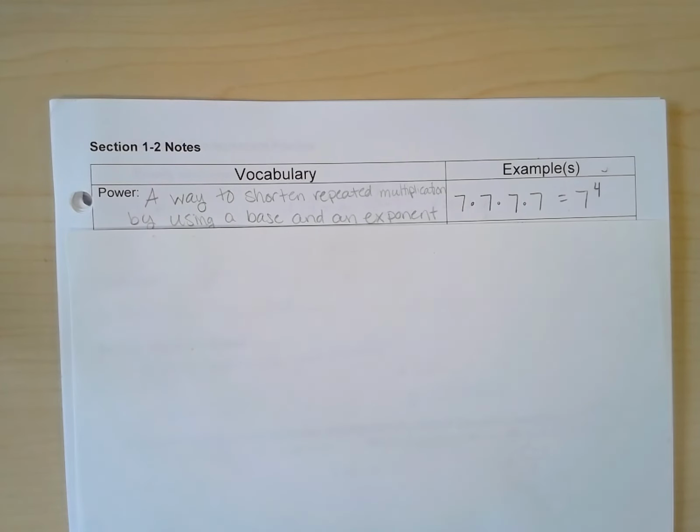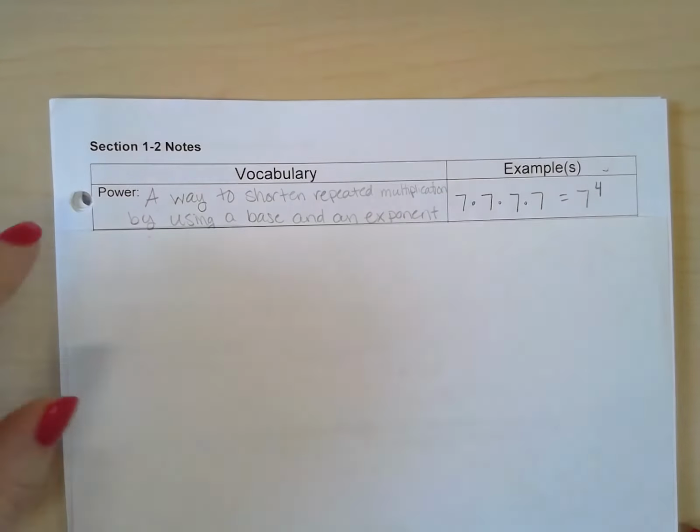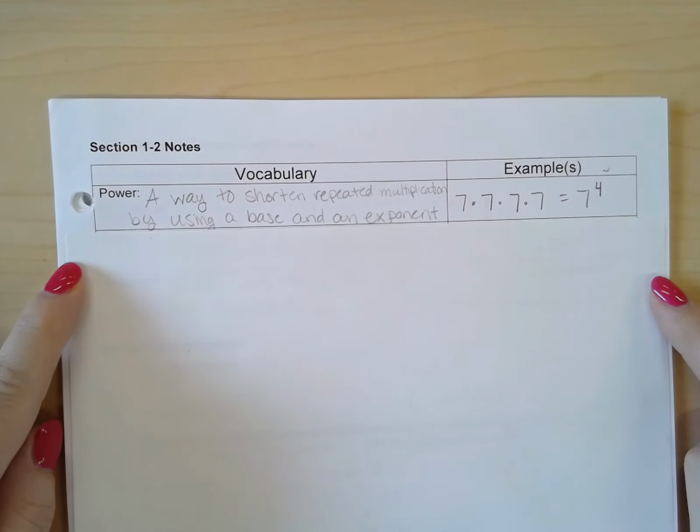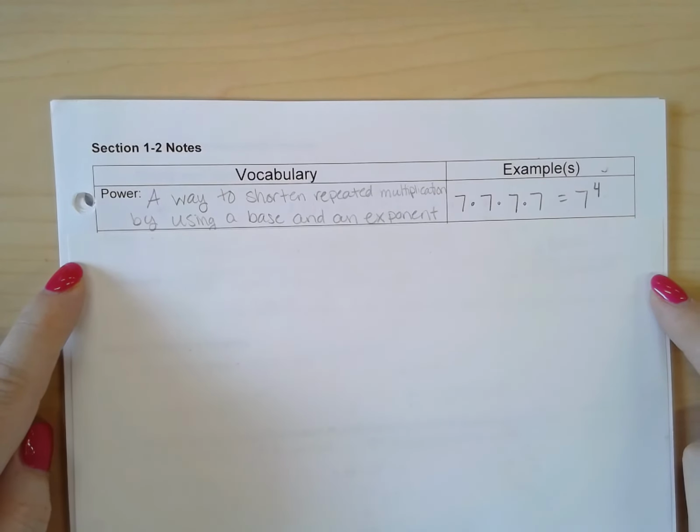This is Chapter 1, Section 2 notes. We're going to start out with a little bit of vocabulary. So we're going to start out with the word power. Power is a way to shorten repeated multiplication by using a base and an exponent.